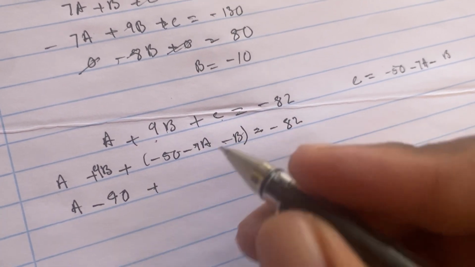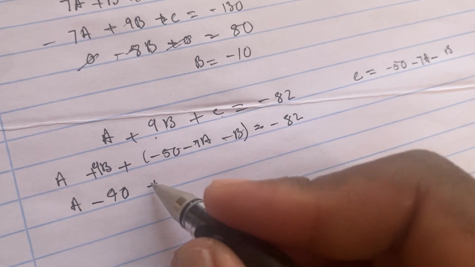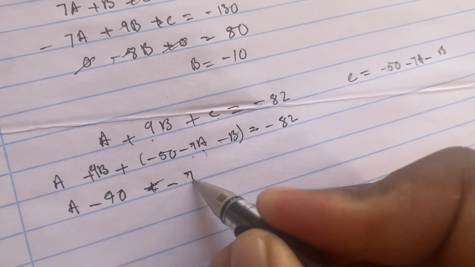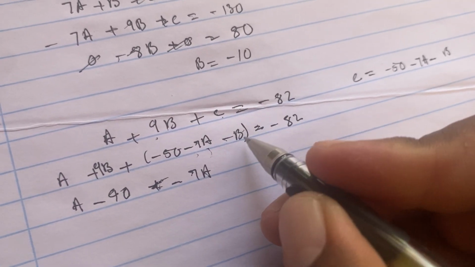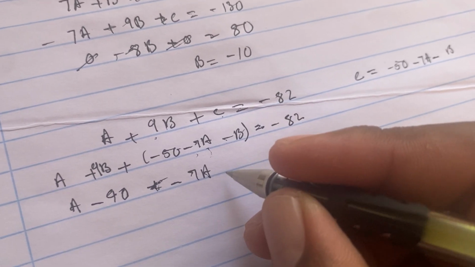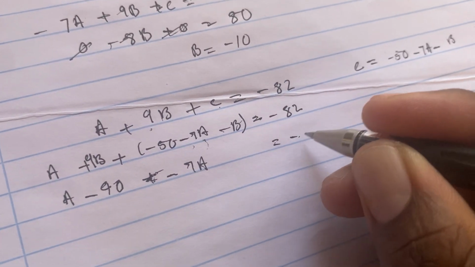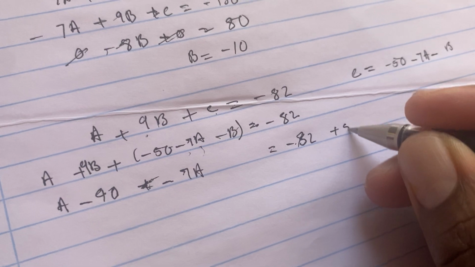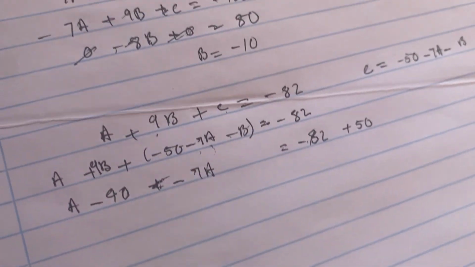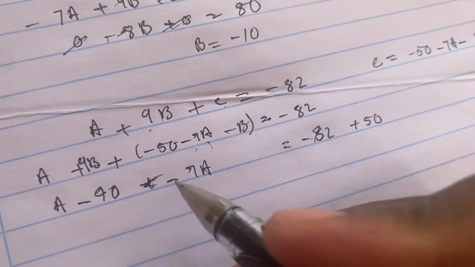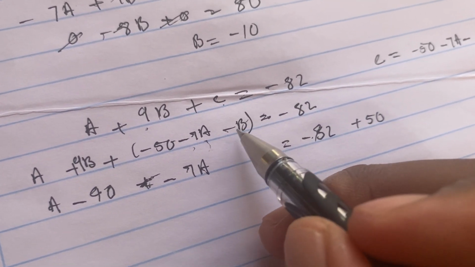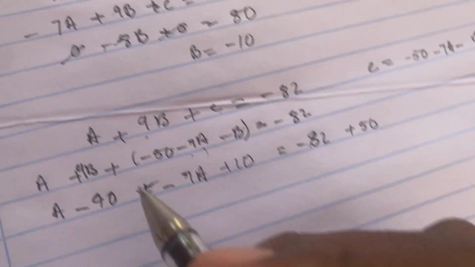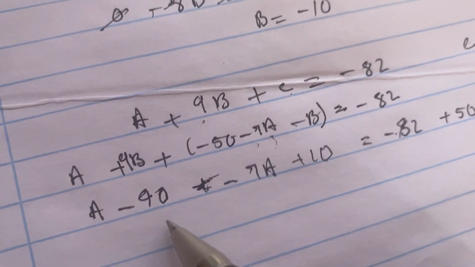I'm just going to take it to the other side. Nothing will be plus here. And then they will just minus 7a. And this one turns into a 10, just plus 10 because it's negative there. So let me just take this 50 to the other side. 82 plus 50. Let me just make sure I'm not making any mistakes here, because if you make a mistake here, you are doomed. So, okay, this is plus 10. Okay, that's great.